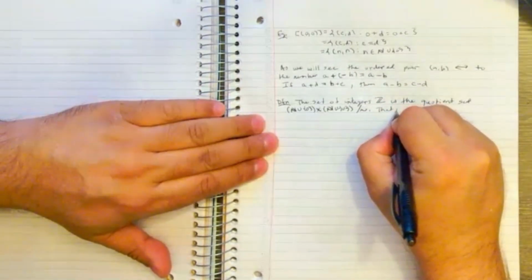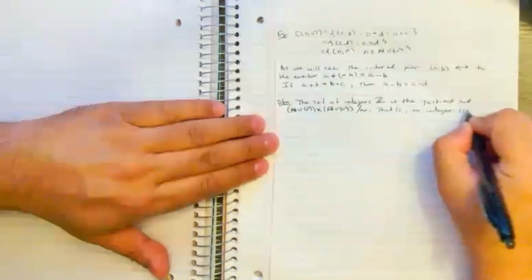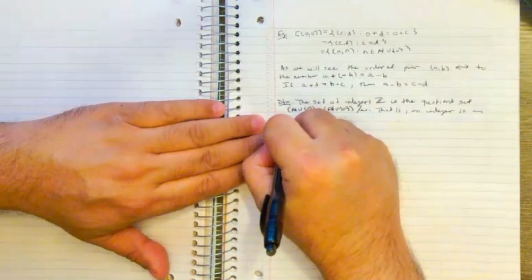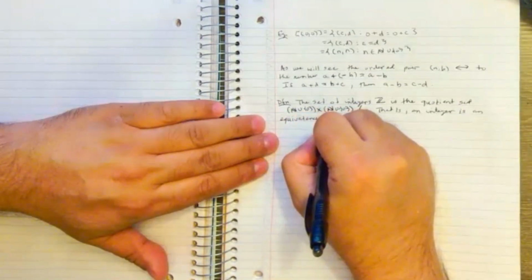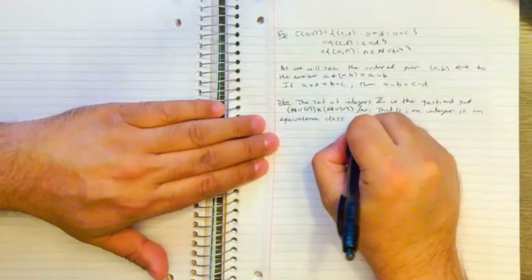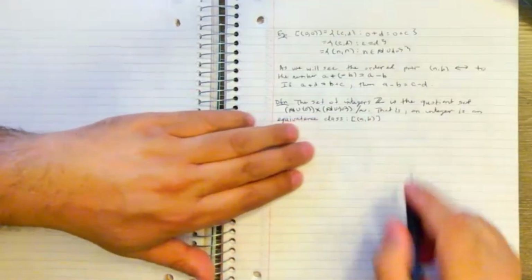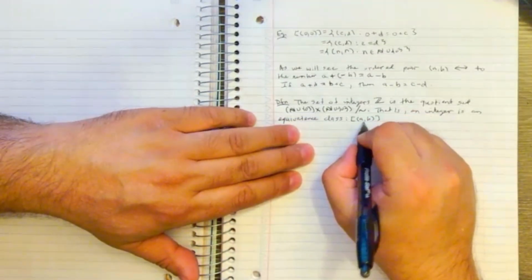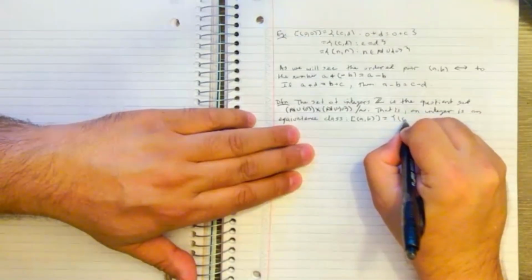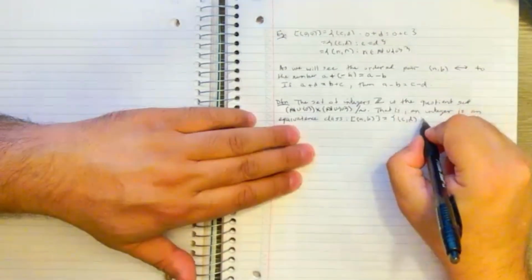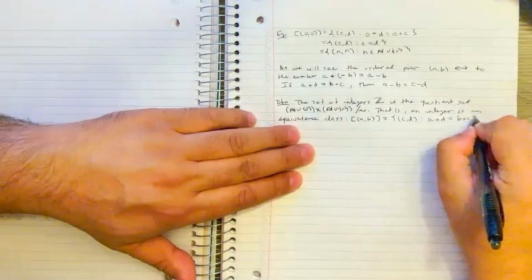That is, an integer is an equivalence class. And the equivalence class with the representative, the ordered pair AB, is the set of all ordered pairs CD where A plus D is equal to B plus C.